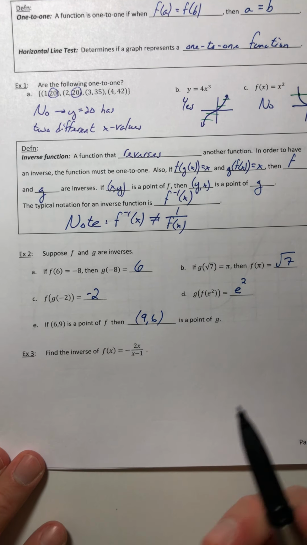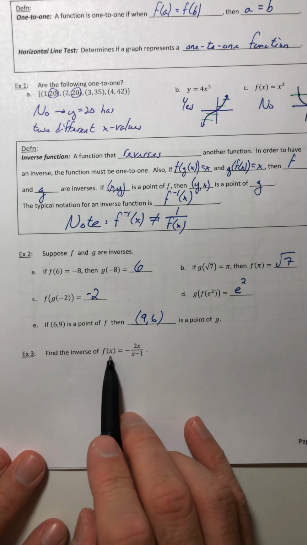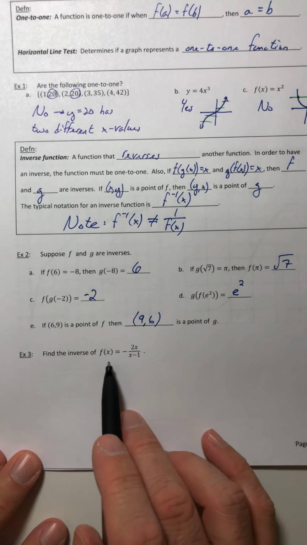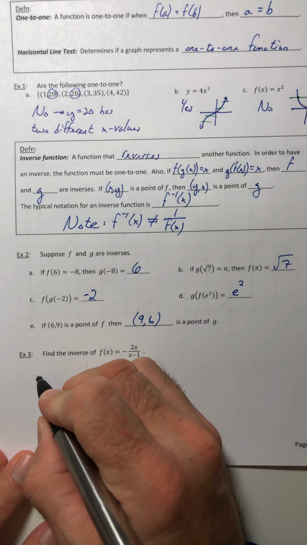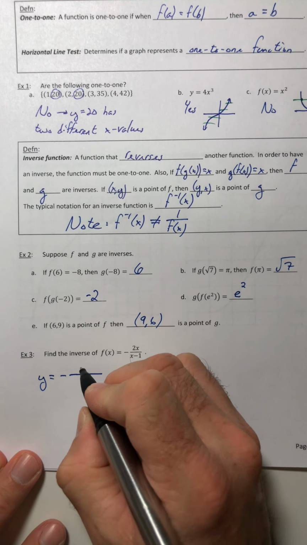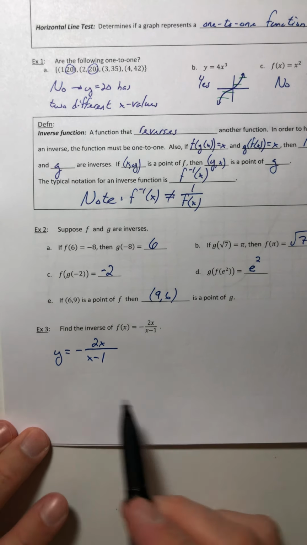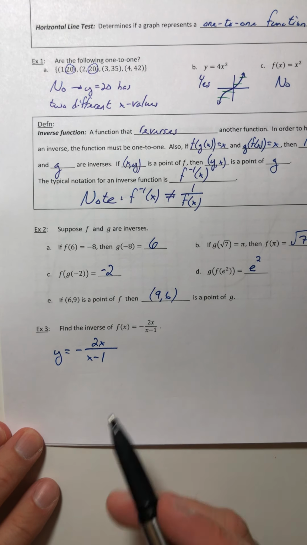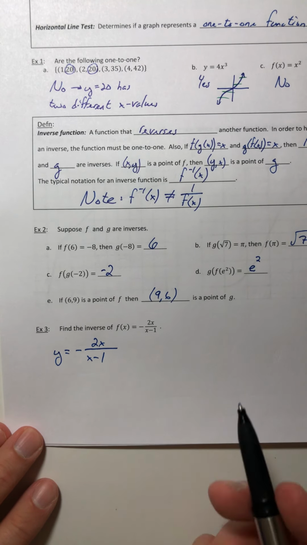So first things first, if it's not already done, if you have f of x, or g of x, or h of x, just change that function notation into a y. Sometimes it's done for you, so you don't have to do this, but if it starts this way, great. If not, just change that into a y.